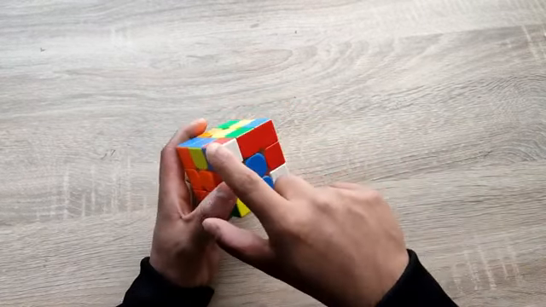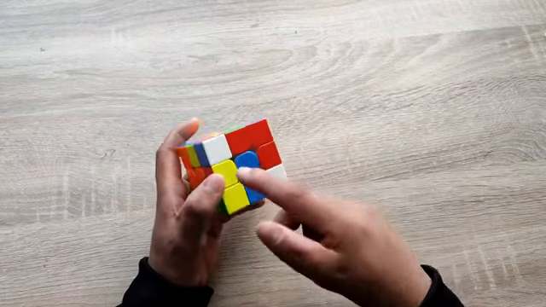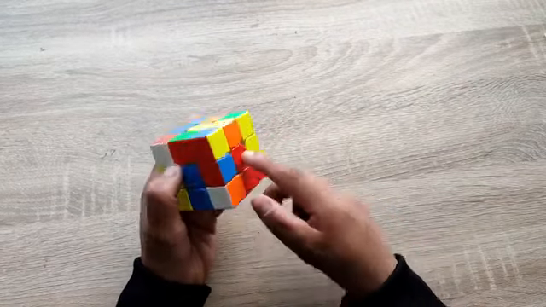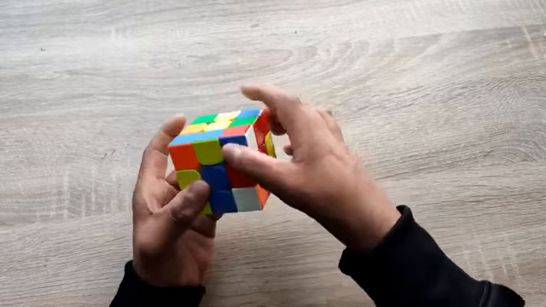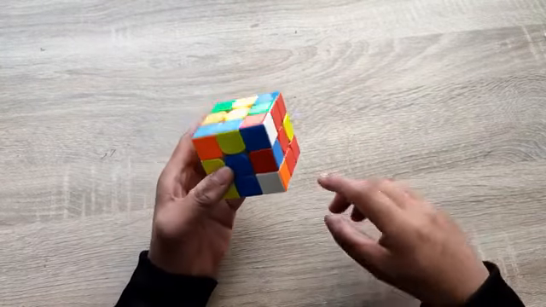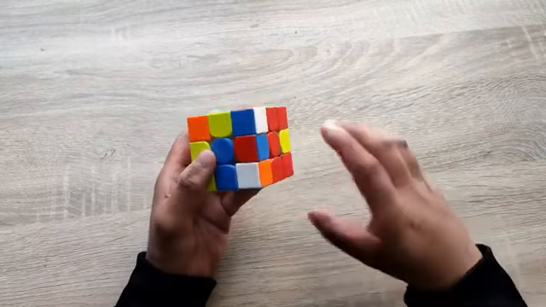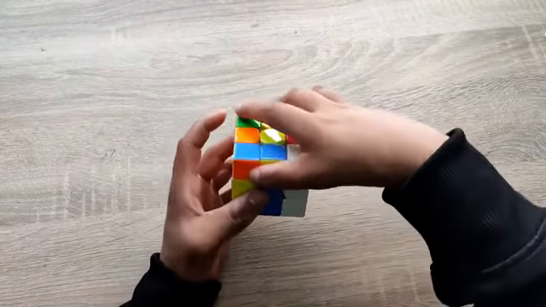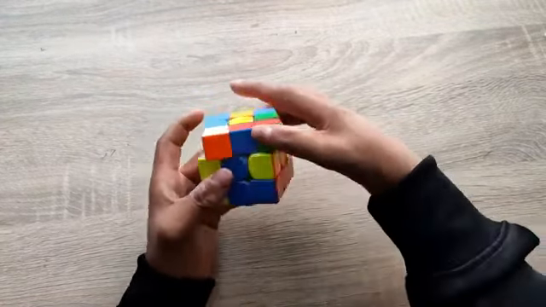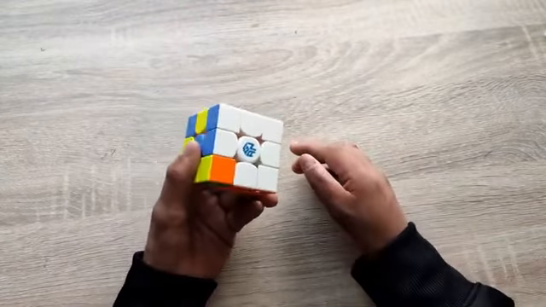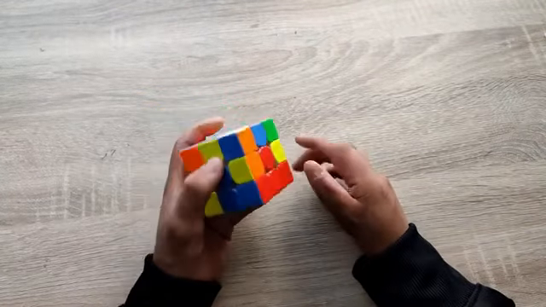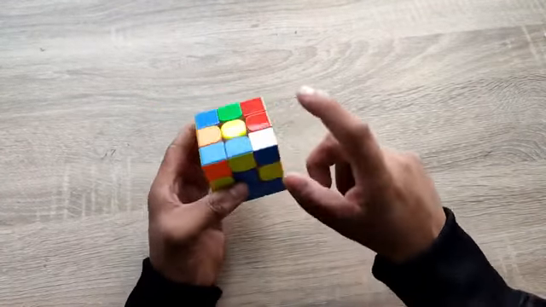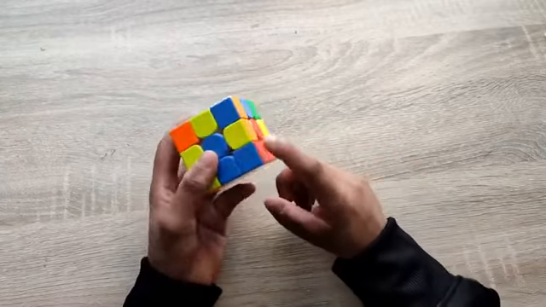Now move this to its position between the blue and red. So we move it right here. Simple. Now the same 4 moves again until this goes in here. So up, left, down, right. Oh, and it's solved. Nice. Now let's go on to the next and the last piece.